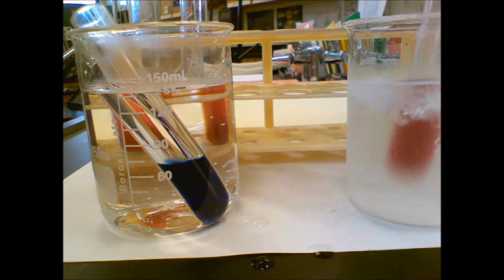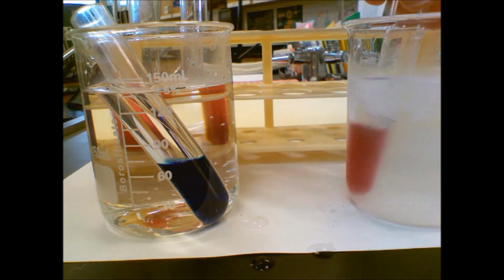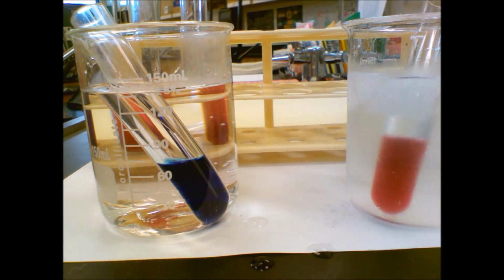All right. So let's take a look at our data here. Our ice bath for 5 minutes, third row, initially was purple. Final color, ice bath, is pink. Definitely pink. So the shift direction: in this case, we put it in cold water, so it's like we're removing the heat. So we are shifting it towards that pink side, towards the reactants, or to the left. So we're going actually towards the heat side, which is interesting.